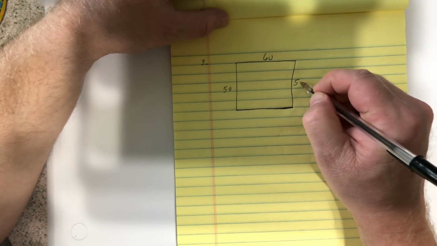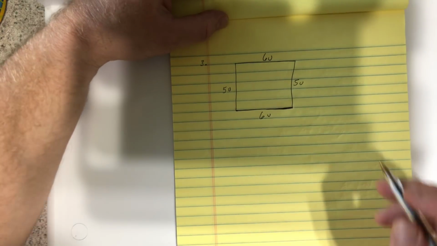So this side is 5 units and this side is 6 units.